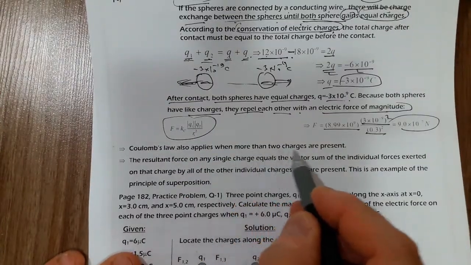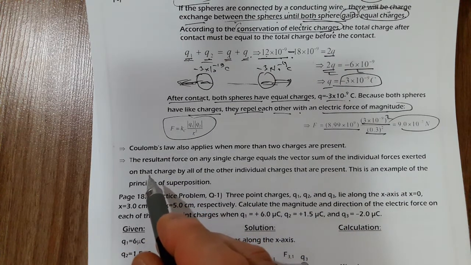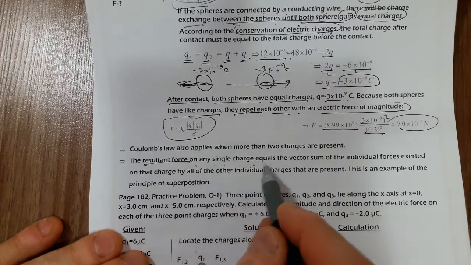So Coulomb's law also applies when more than two charges are present. In this case, if there are more than two forces on a charge, you can calculate the resultant force.